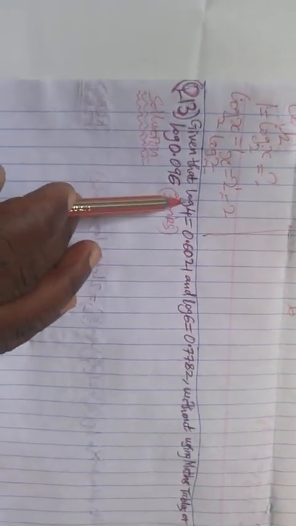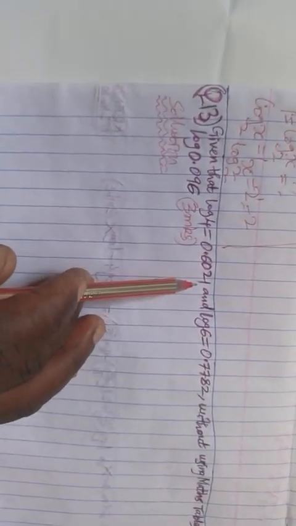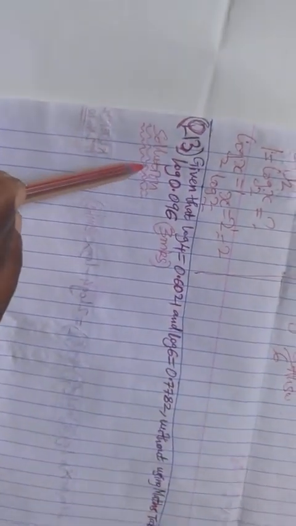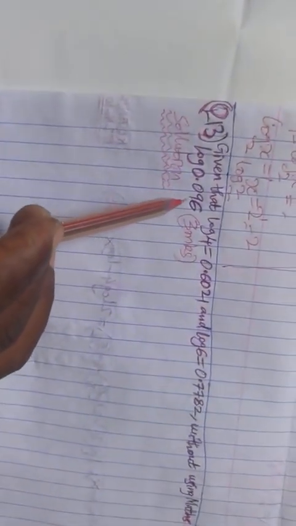So question number 13 states that, given that log 4 is equal to 0.6021 and log 6 is 0.7782, without using math tables or a calculator, evaluate log 0.096. 3 marks.